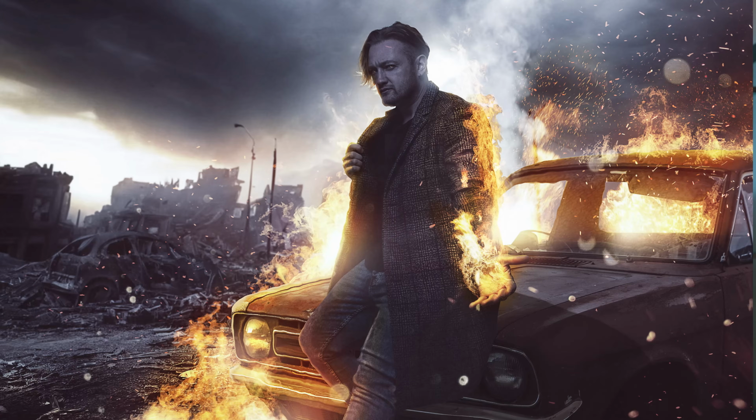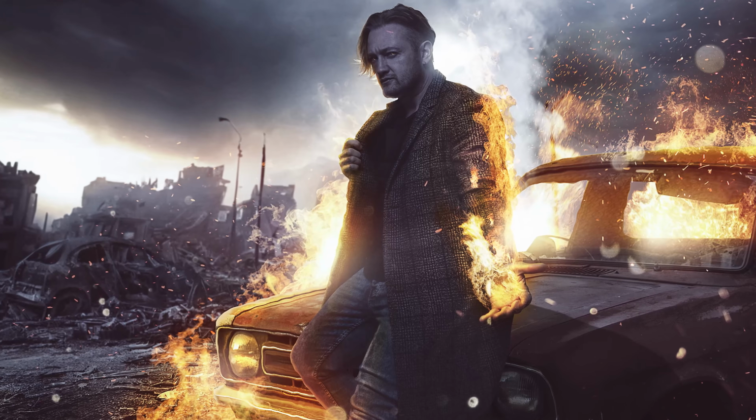Have you tried adding fire to your artwork but it doesn't look realistic? Or you can't work out how to make it feel more dynamic? Or maybe you just can't get that really cool glow that you see in other people's work?